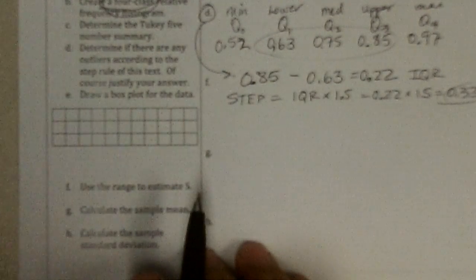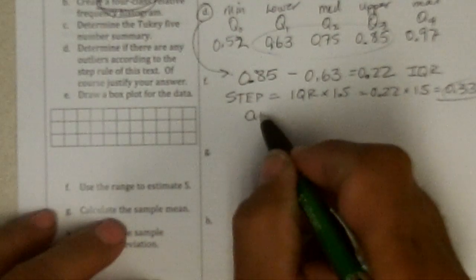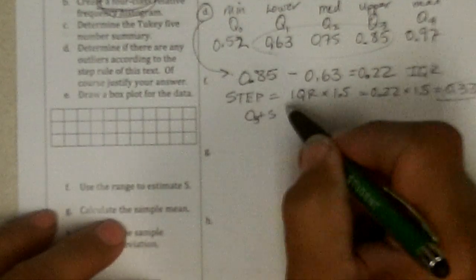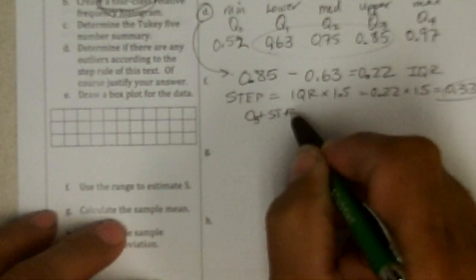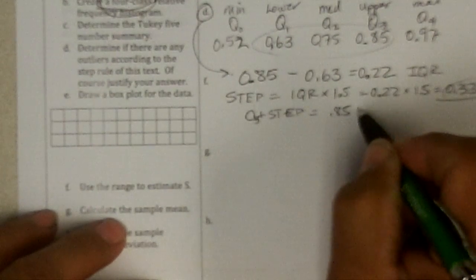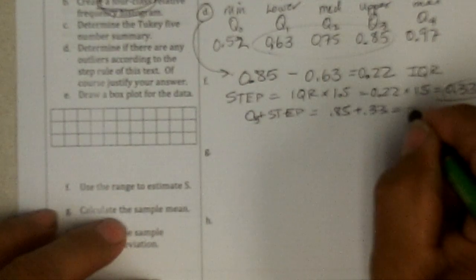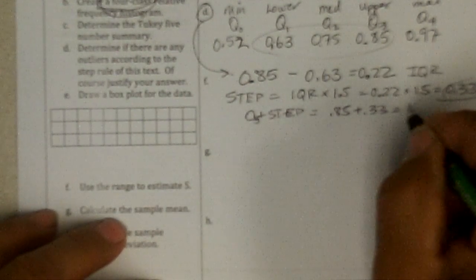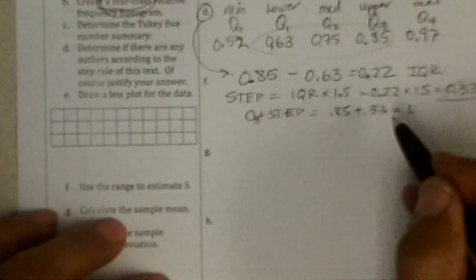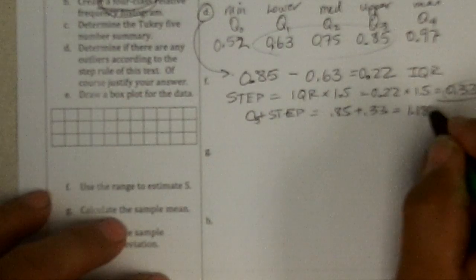And then I take the step and add it to Q3. Q3 plus a step. And that would be 0.85 plus 0.33, which is 1.18.